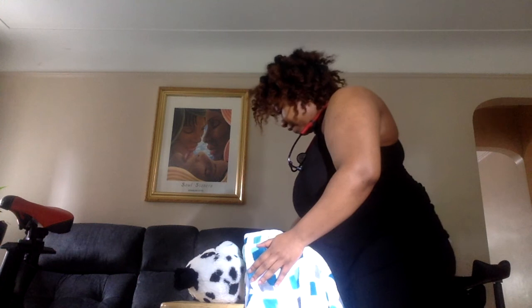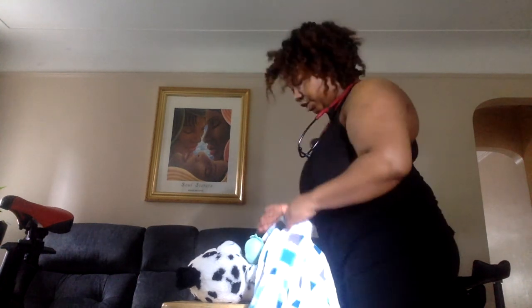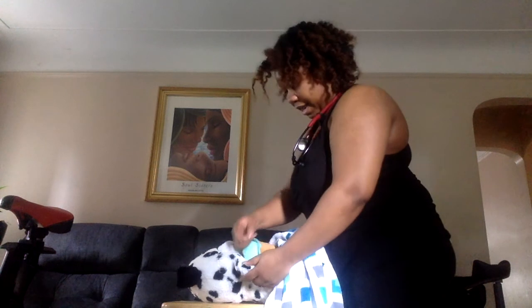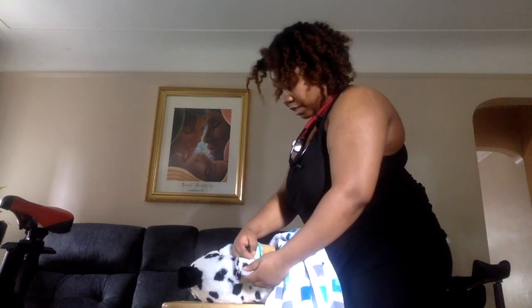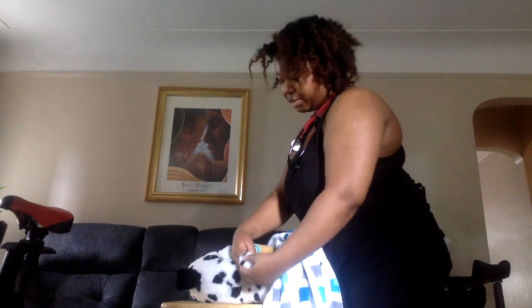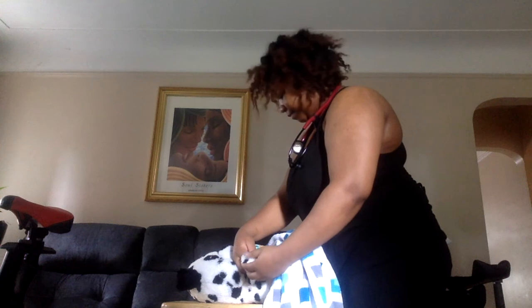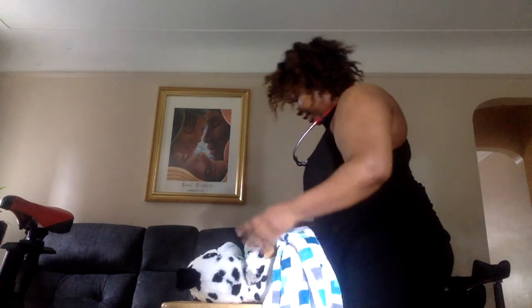The next reflex I am going to check is the grasping reflex, which we will do by stroking the inside of the baby's hand, and the baby should close his hand and wrap it around your fingers. It should be a natural reflex.